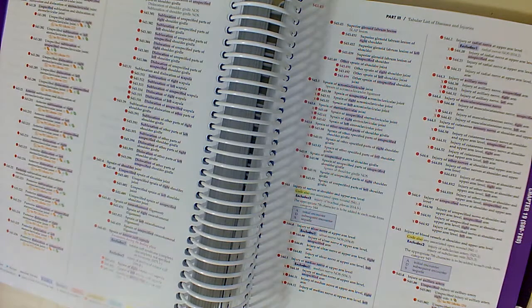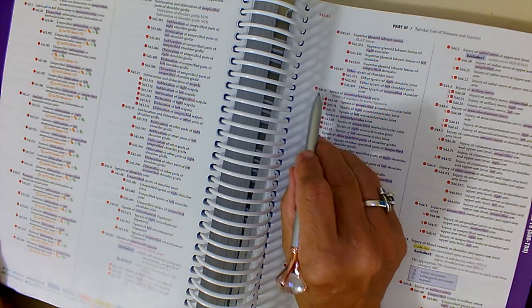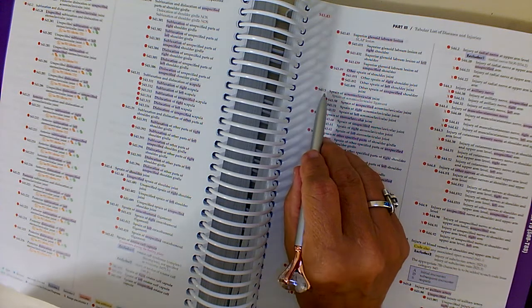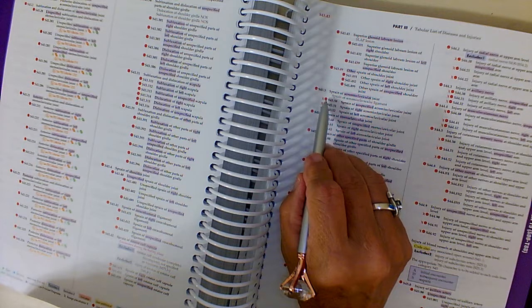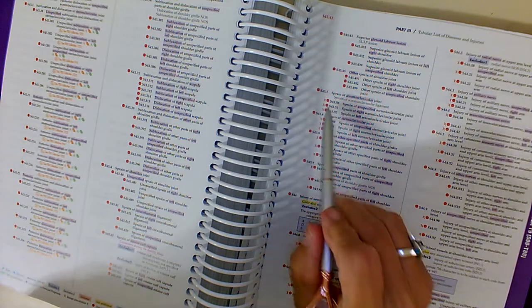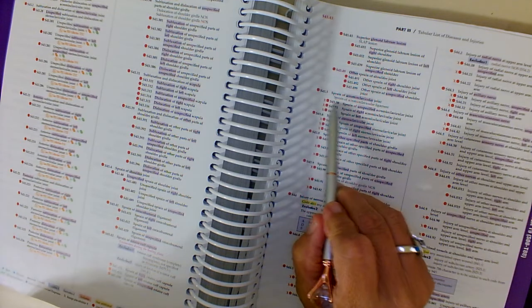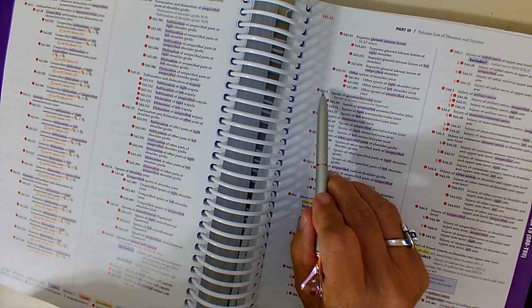And here we are on page 1287, and we see S43.5. And see these red stop signs? You see a lot of them in this category. This red stop sign tells you that this code is incomplete.